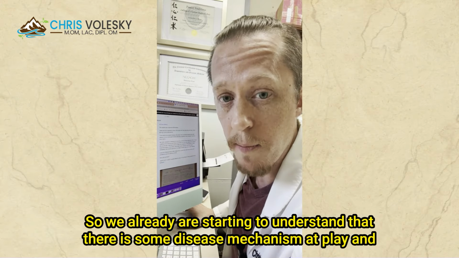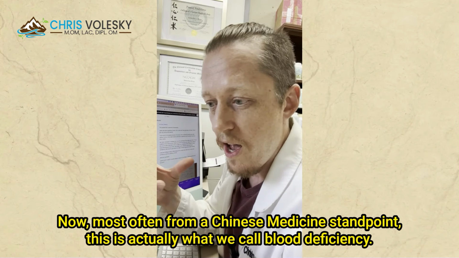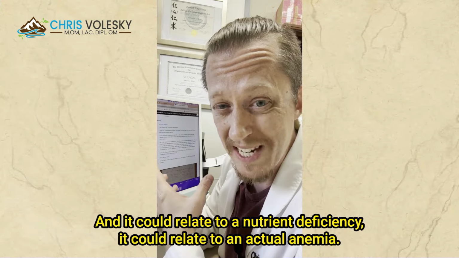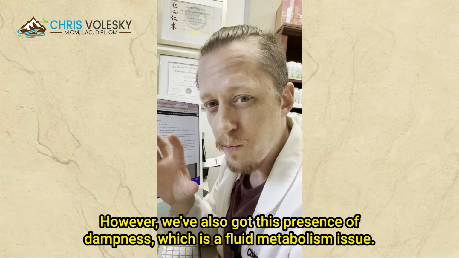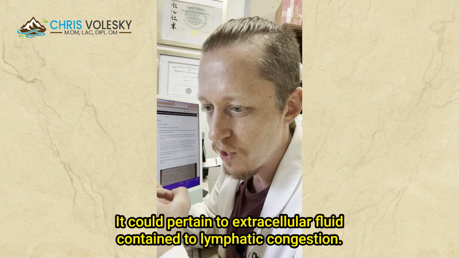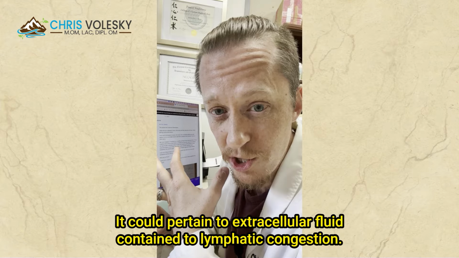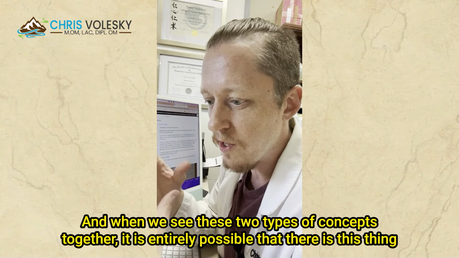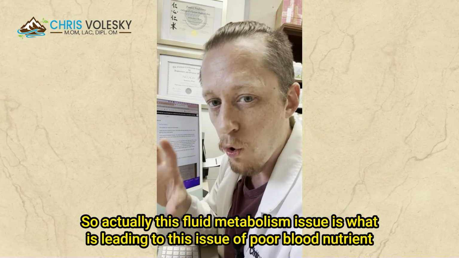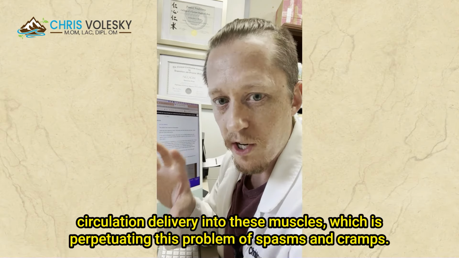But then there's also a lot of cramping and spasms in the legs. Now, most often from a Chinese medicine standpoint, this is actually what we call blood deficiency. And it could relate to a nutrient deficiency, it could relate to an actual anemia. However, we've also got this presence of dampness, which is a fluid metabolism issue. It could pertain to swelling, extracellular fluid, or lymphatic congestion. And when we see these two concepts together, it is entirely possible that there is something occurring which is called dampness blocking the blood. So actually this fluid metabolism issue is what is leading to poor blood nutrient circulation and delivery into these muscles, which is perpetuating this problem of spasms and cramps.